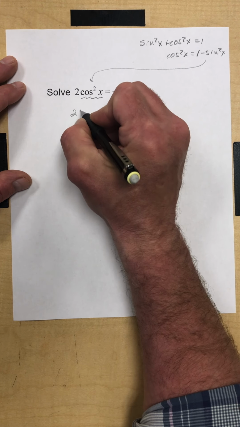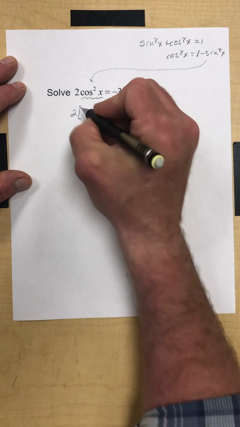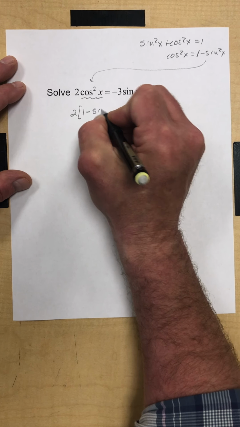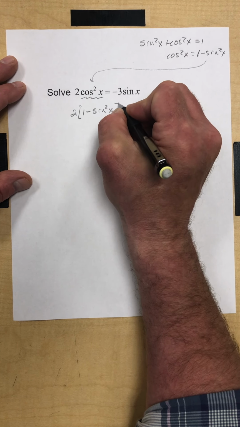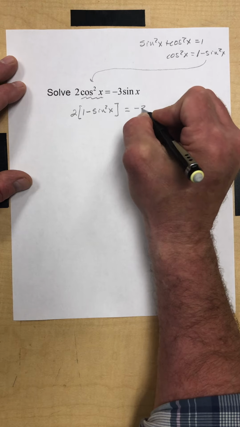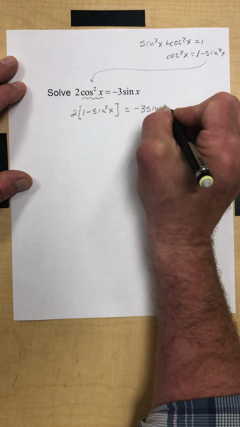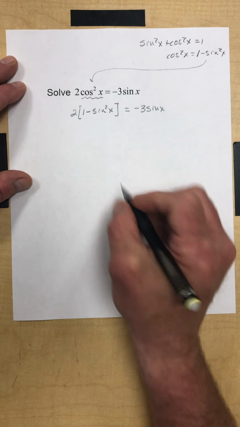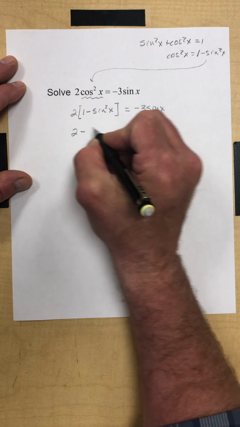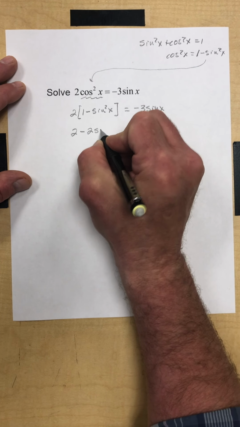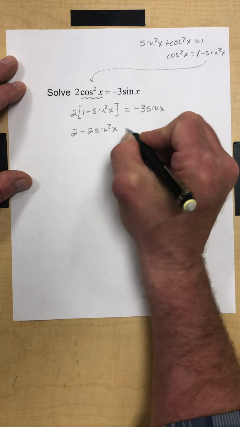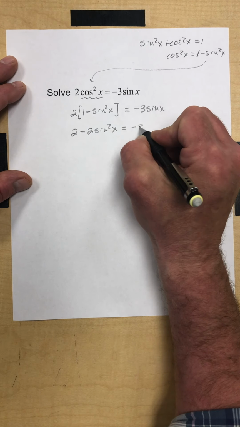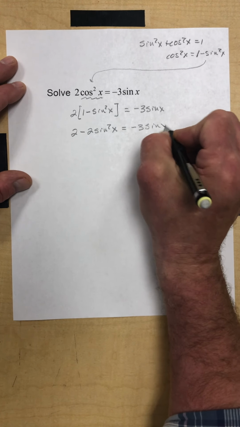We have 2 times 1 minus sine squared x equals negative 3 sine of x, so that will give us 2 minus 2 sine squared x equals negative 3 sine of x.